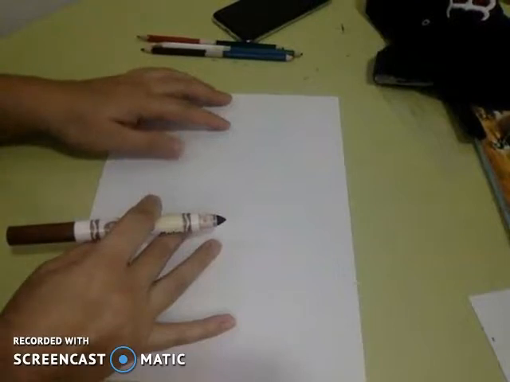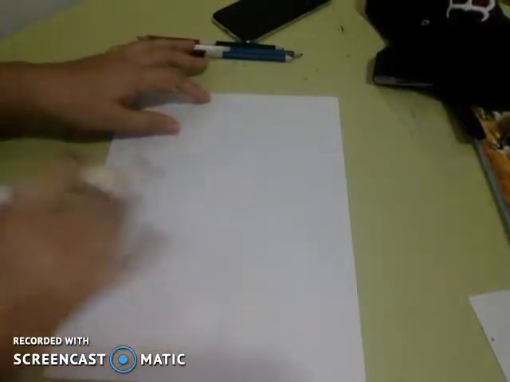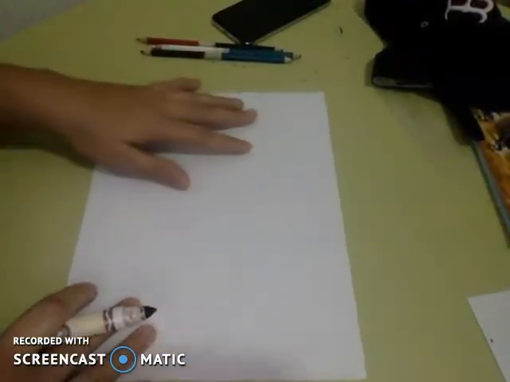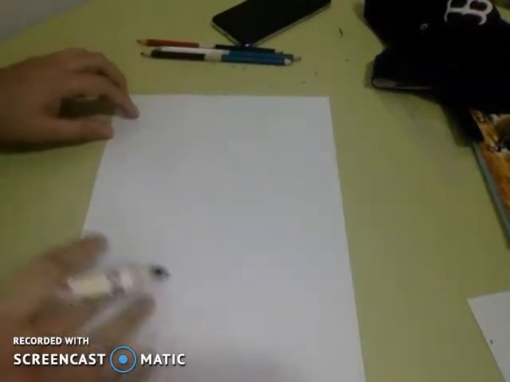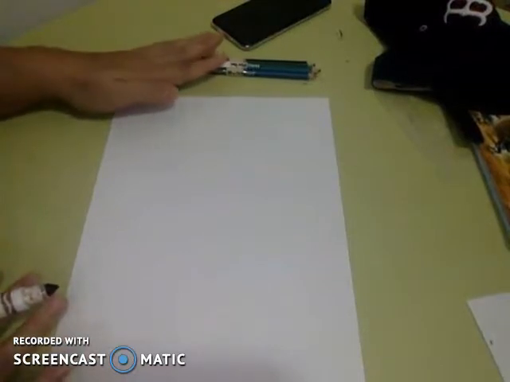Today we're gonna do a worksheet. Some of us don't have printers, so we're gonna try to do it on a white piece of paper. If you don't have a white piece of paper, it's okay. You can use one with lines, anything you have available. I found some color pencils. You can use crayons if you have.